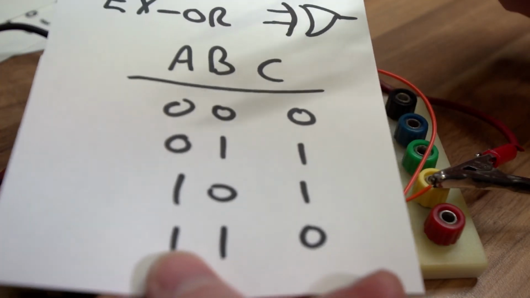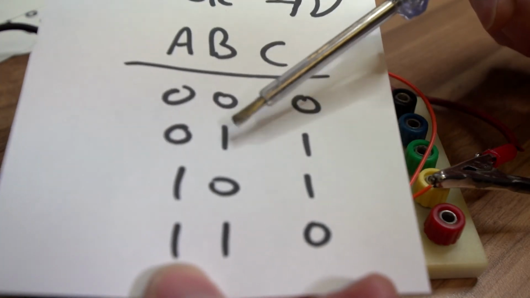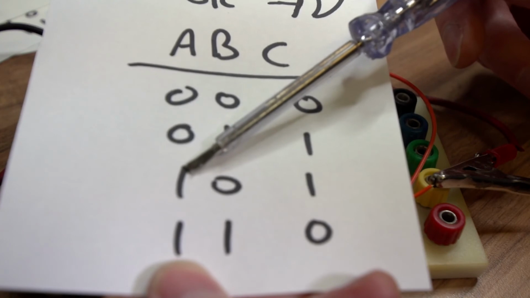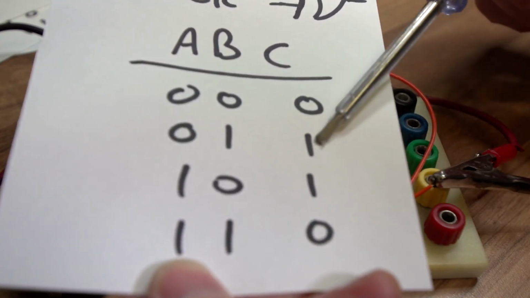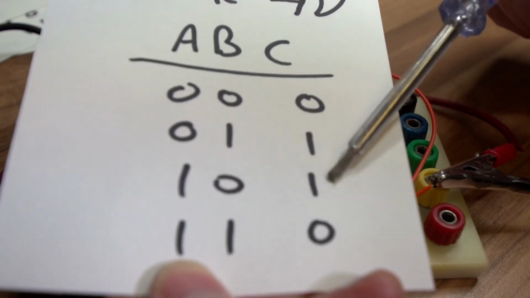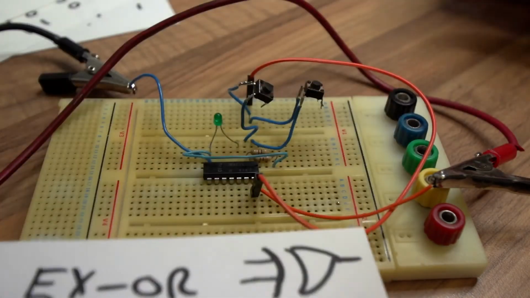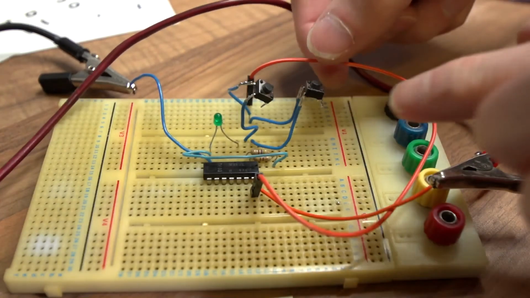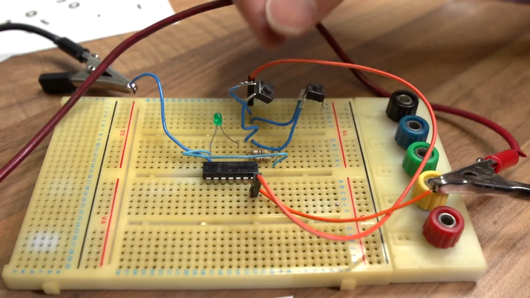If we press either of the switches, whether it's B, that switch on there, or whether it's A, but not both, then we should get an output of 1. So let's try pressing one of the switches, either A or B, it doesn't matter. We should get an illuminated 1 LED there. So let's try that. Let's try this one. Yep, that one comes on. Let's try the other one.